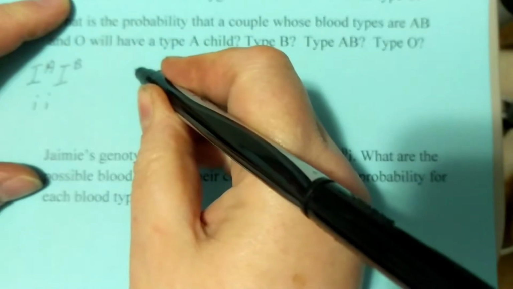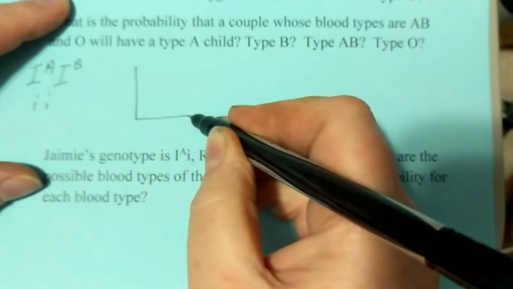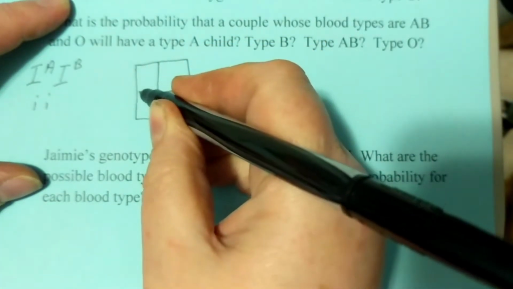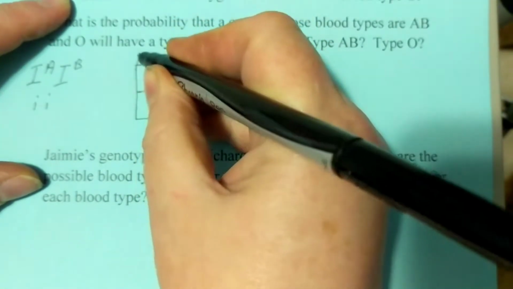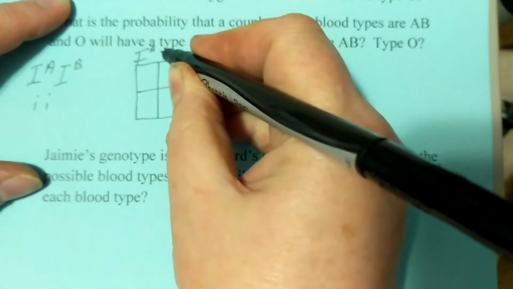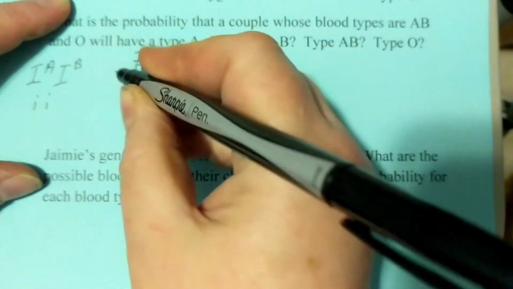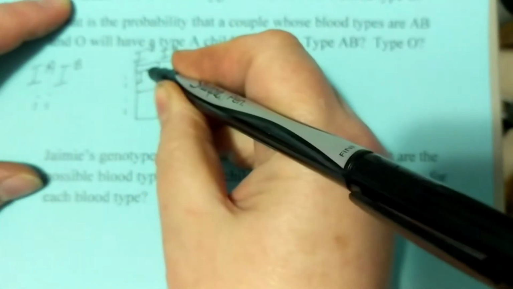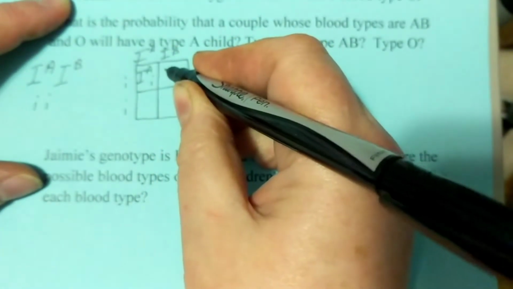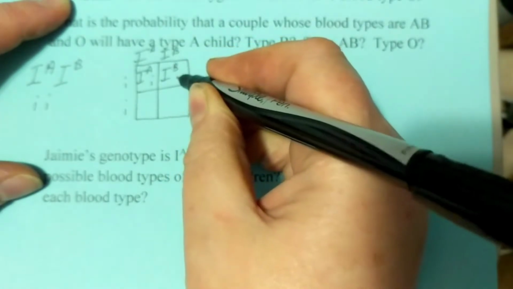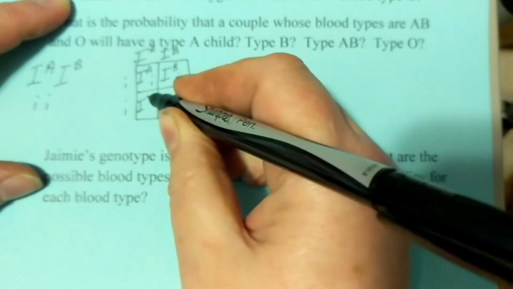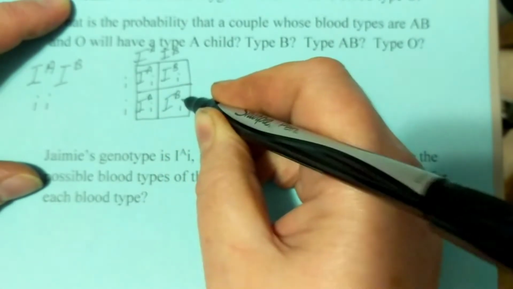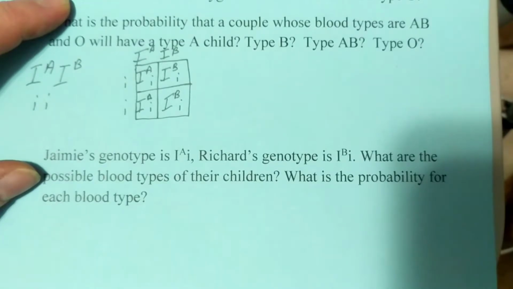So, we're going to draw our Punnett square. And we're going to put the AB blood type across the top. We're going to put the O down the side. And we're going to fill in our Punnett square. All right. So that's what we've got.